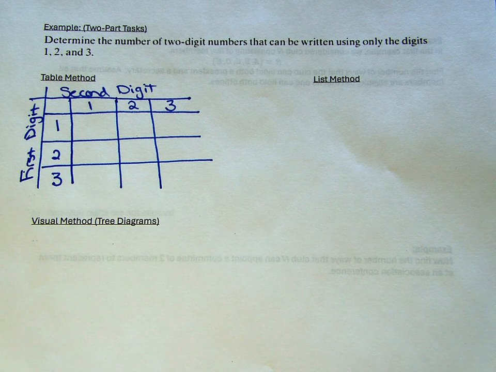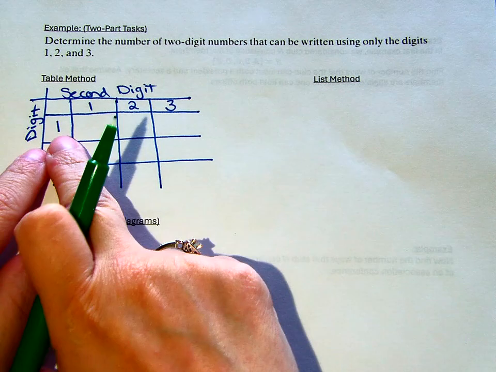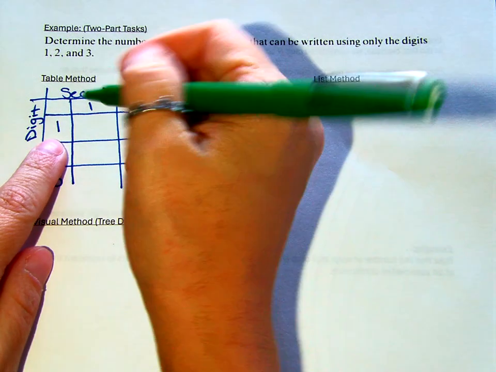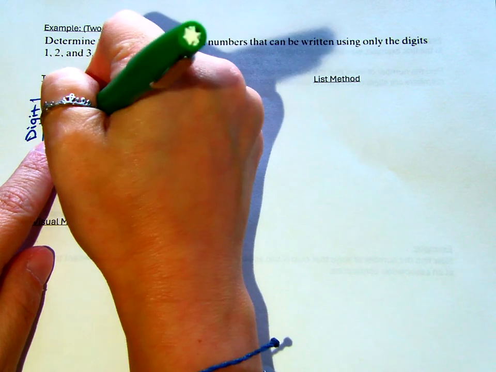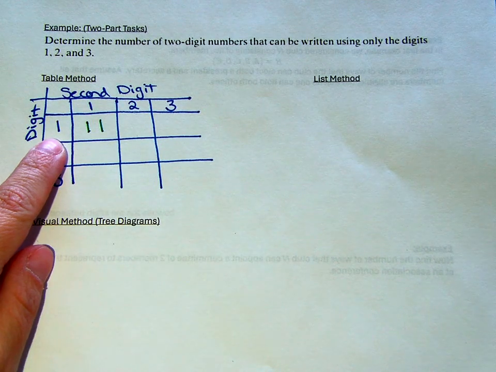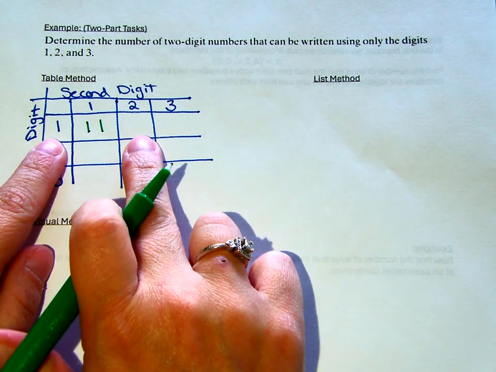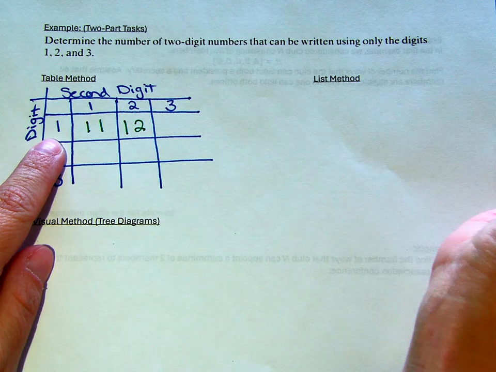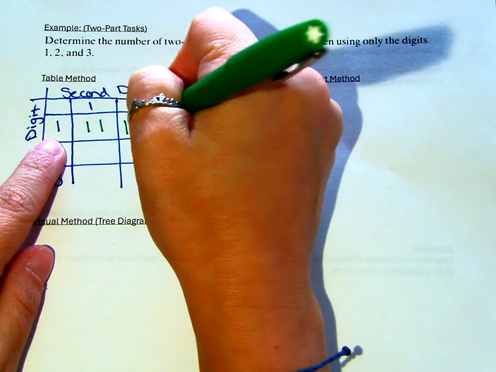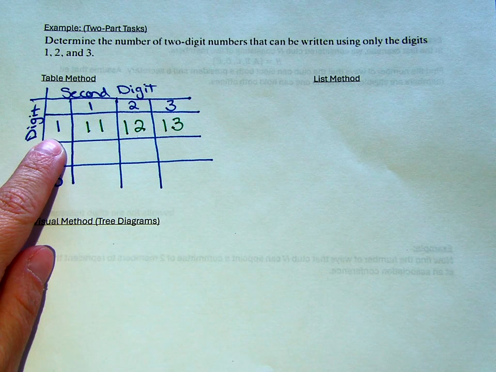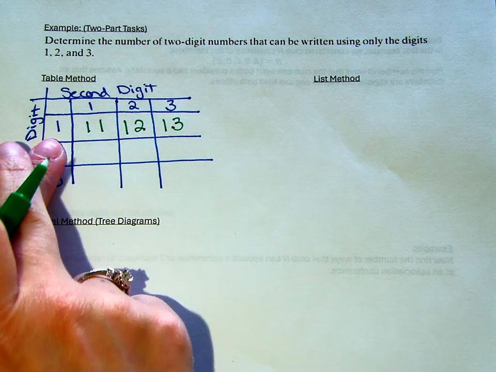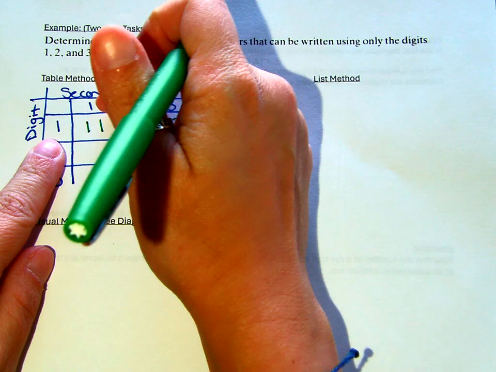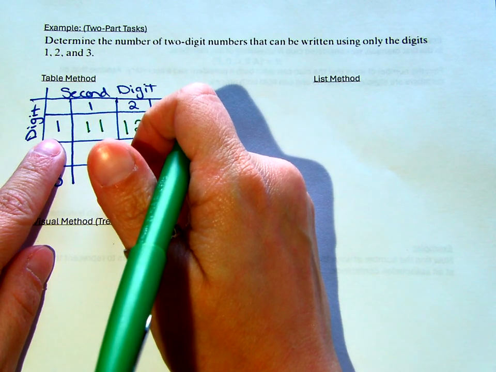And then the way that it gets filled in is we look at the intersections. My first digit along this first row is a 1. So when it intersects with the second digit that's a 1, I'm making the number 11. Slide over. My first digit is still 1, but now my second digit is 2, so 12. Same thing for 13, the last one. So across my row, all the first digits are the same. Down my columns, all the second digits are the same.